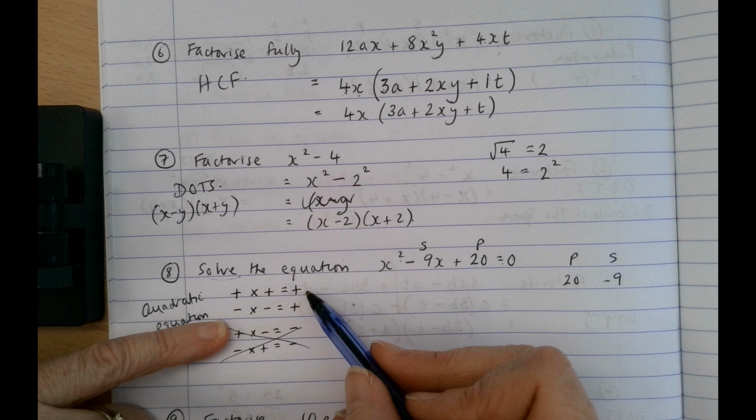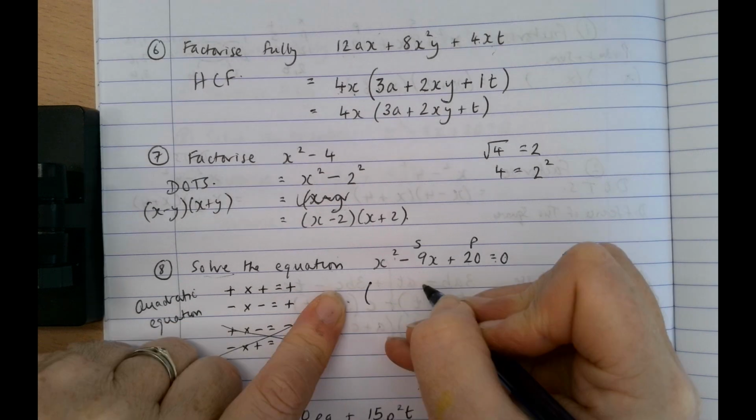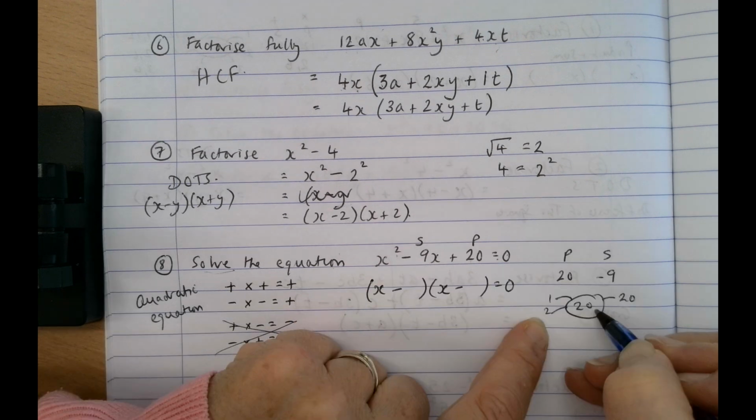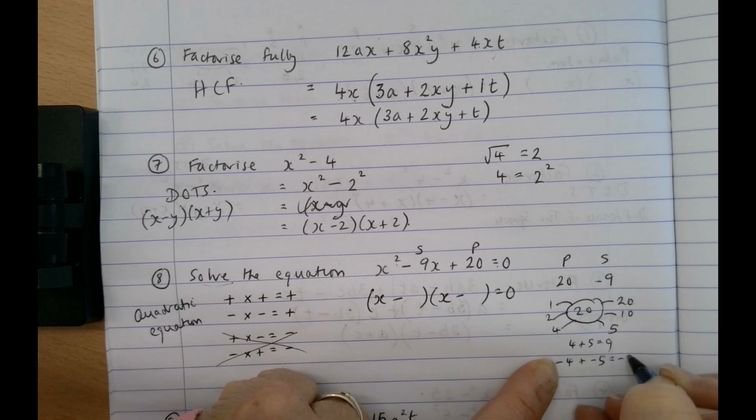So what I'm looking for are 2 numbers. Both brackets, first bracket, second bracket, are going to be x minus and x minus. 2 numbers that multiply together to give 20 and add together to give 9. 2 and 10, 4 and 5. So which of those add together to give 9? 4 and 5. Minus 9. So it's going to be x minus 4, x minus 5.